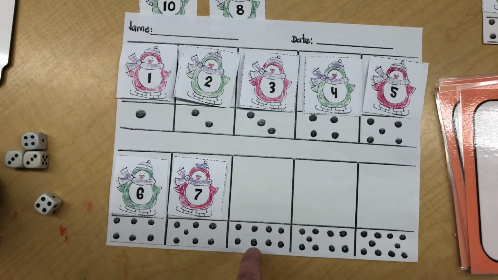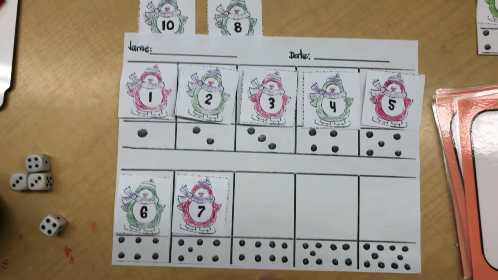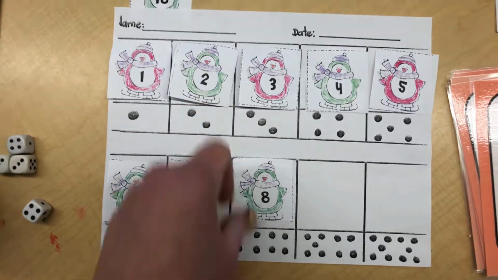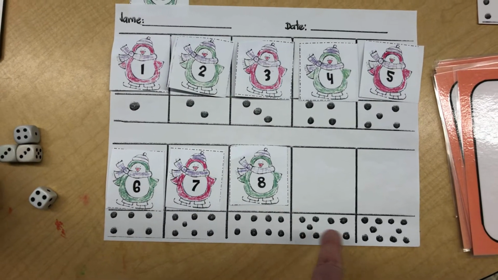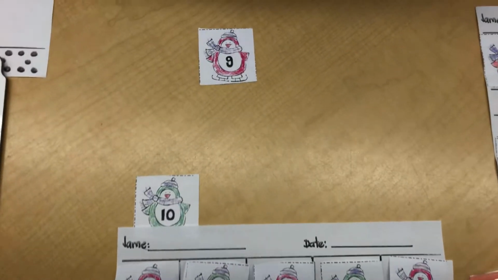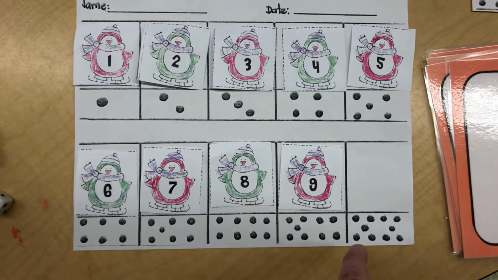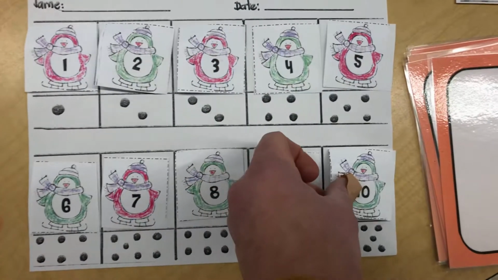Next one is 8. 4 plus 4 is 8. Which one is my 8? That's my 8. And I'm going to put it right there. Next is going to be 9. Good. And we're going to get that one, and we're going to put it there. And the last one, of course, 5 plus 5 is 10. And I only have 1 left anyway, so we're going to put the 10 right there.